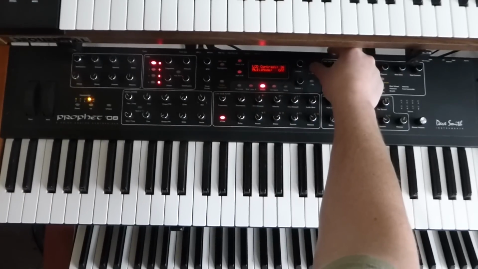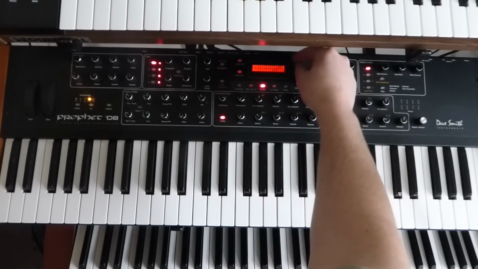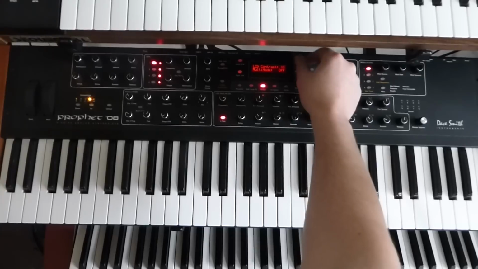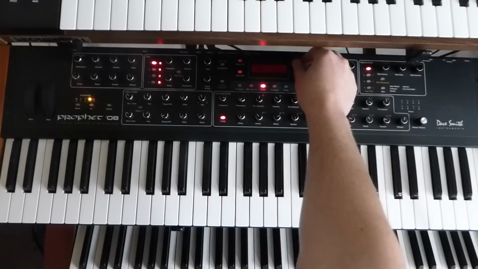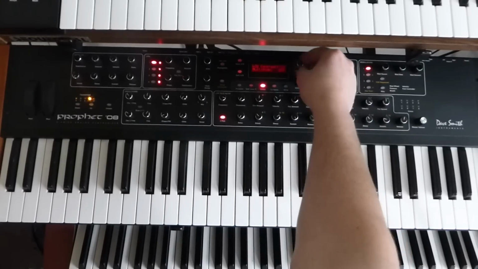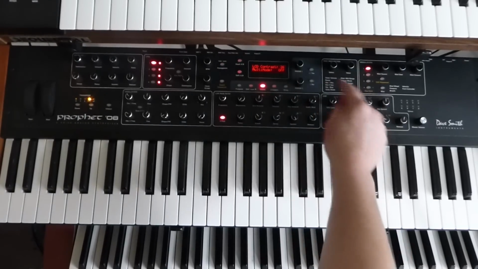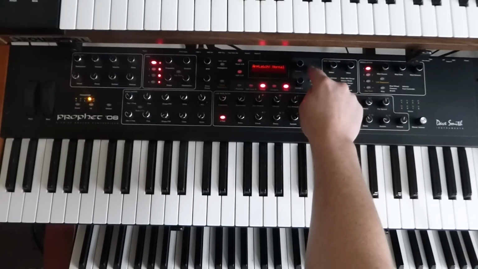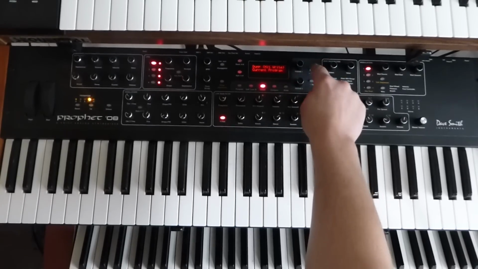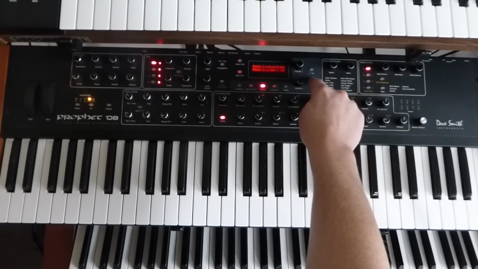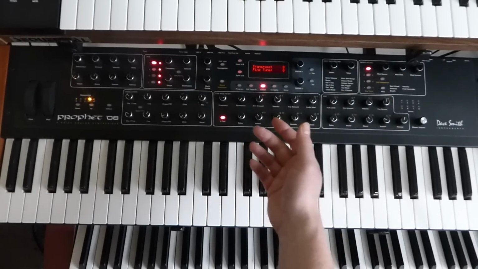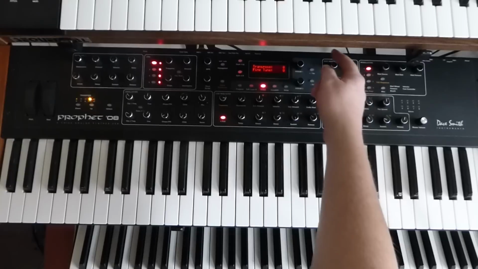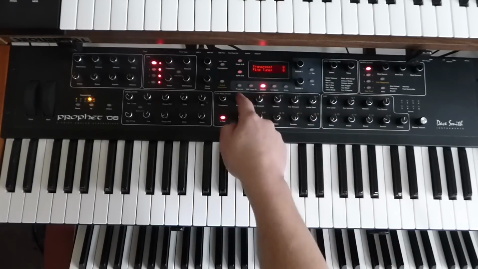Global LCD contrast, and you can see that changing. Ooh, and then it's sort of disappearing completely. R-patch, copying banks, etc., etc. Copying sound, so sort of all your standard fare, really. Right. So they're the main global parameters.